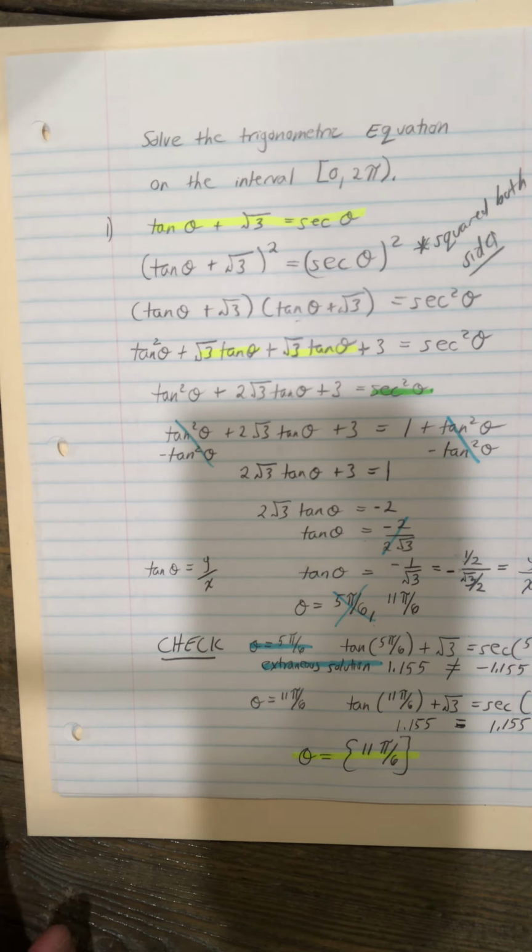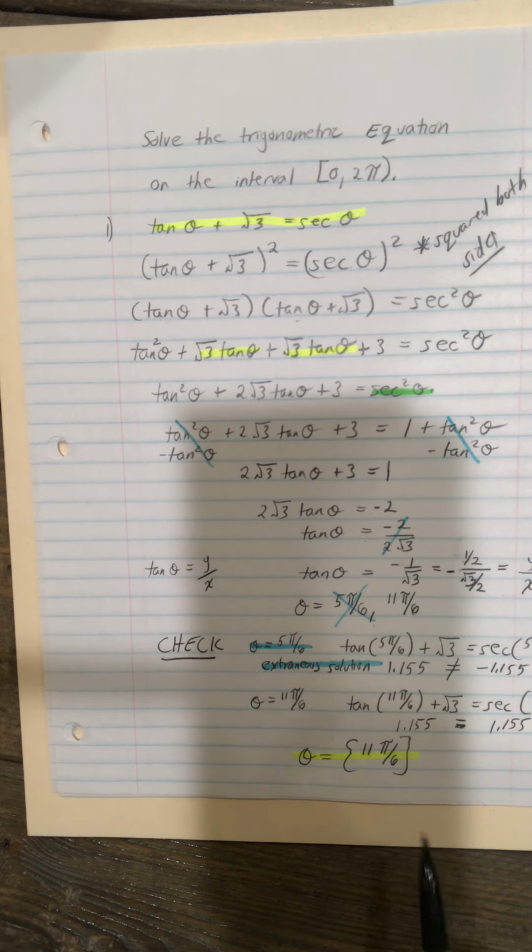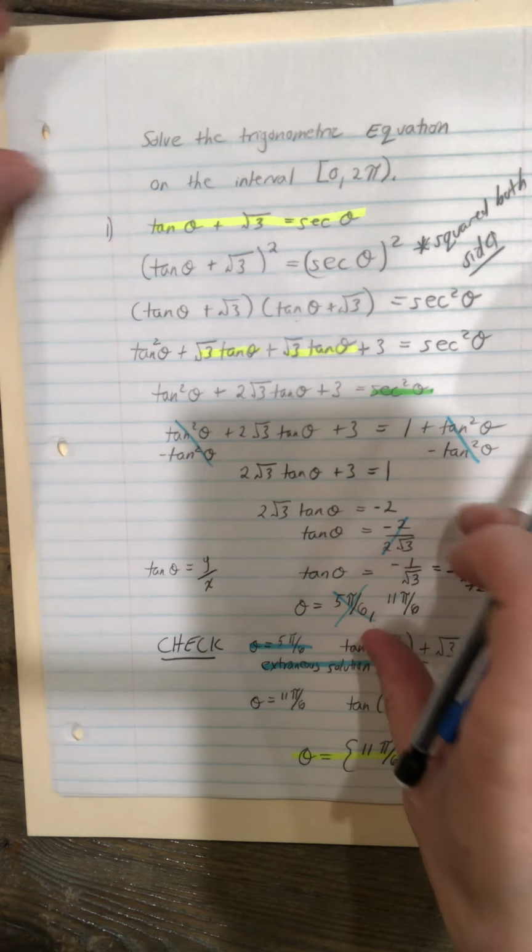That would be my solution. The only thing is that when adding that step of squaring both sides, you have to make sure that you check your answer. All right, guys, let's try one more problem.